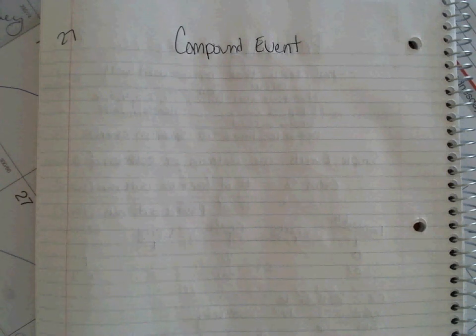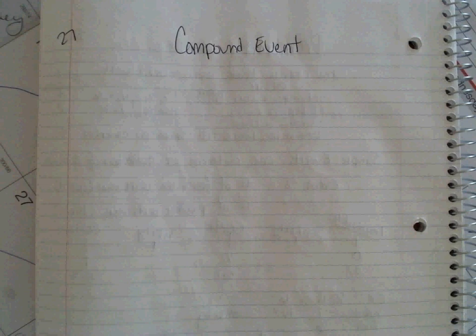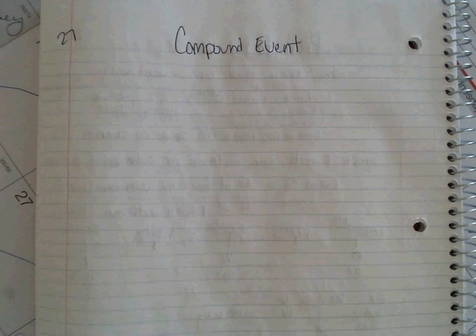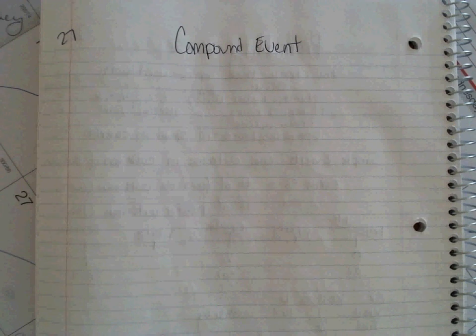Hey guys, so we are on week 3 of our probability week. We have talked about simple probability: what is the probability that something will occur, or the chance of, say, how likely it is to rain, and finding the percentage. Probability is basically making a fraction of what you want over the total amount of different outcomes, and turning that fraction into a percentage.